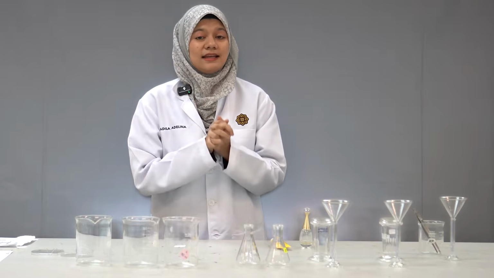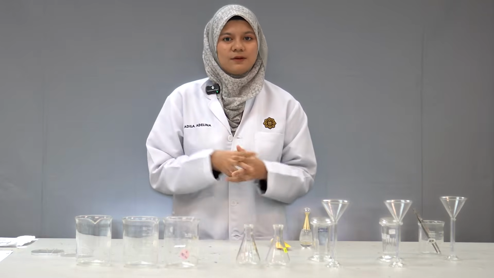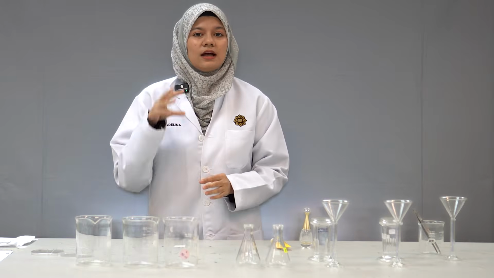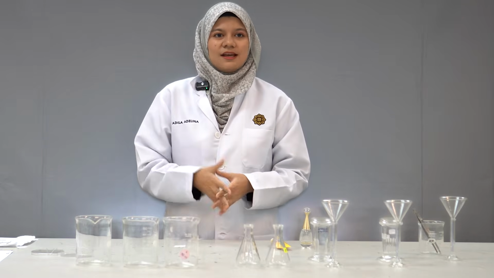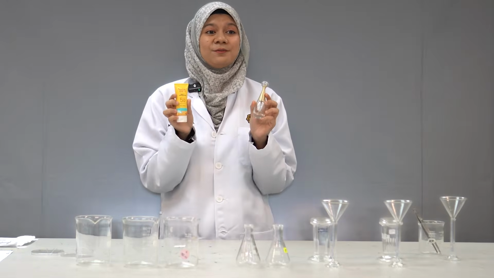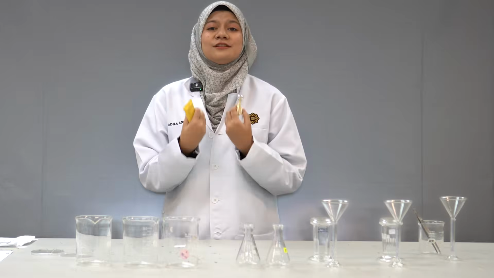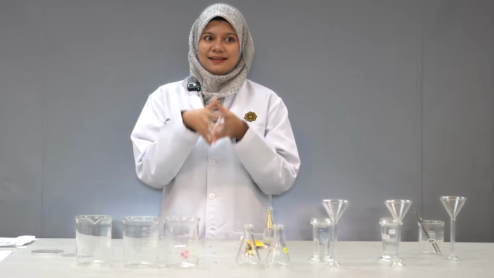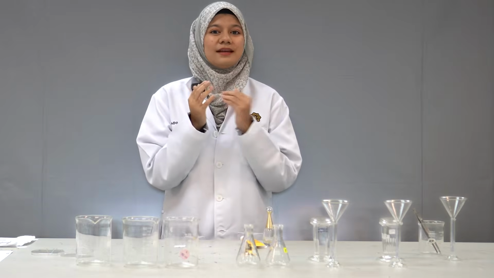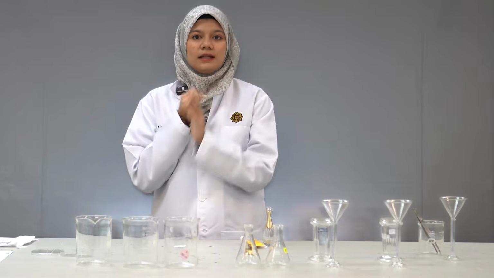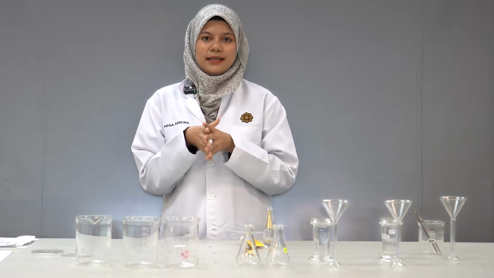To get a better understanding of the TLC method, I will explain a real-life example of the principle of TLC applied in today's industry. So, have you ever wondered whether this cosmetic and this perfume are actually safe for us to use, even though there are chemicals and alcohol inside them? This is how the TLC method comes in. It ensures the safety and quality of the products that we use nowadays.